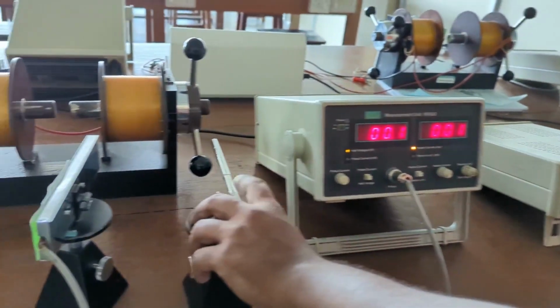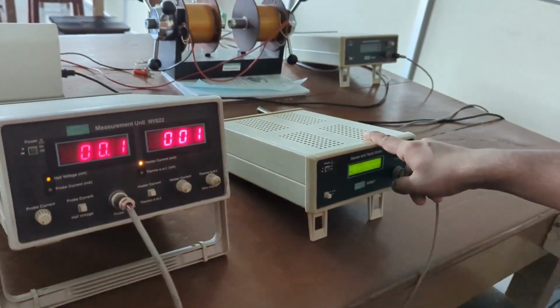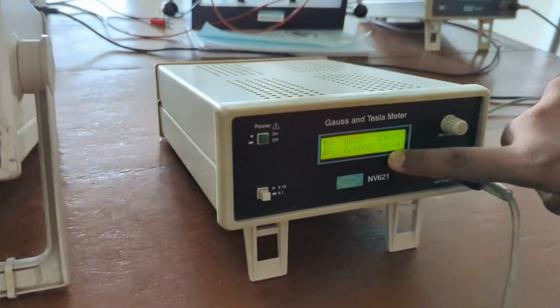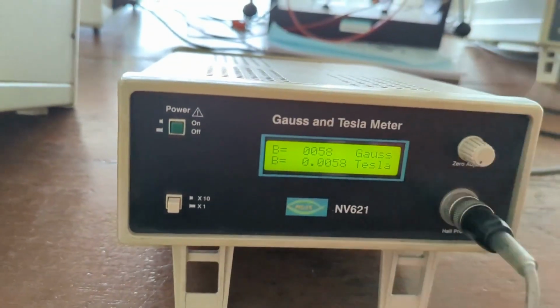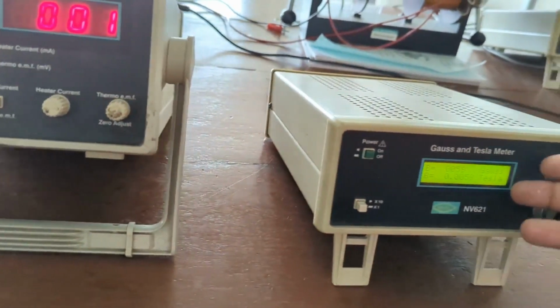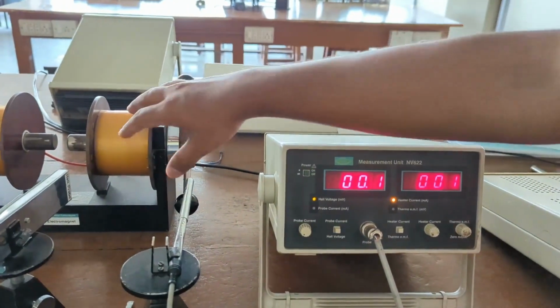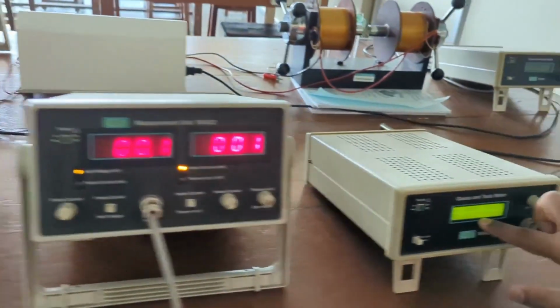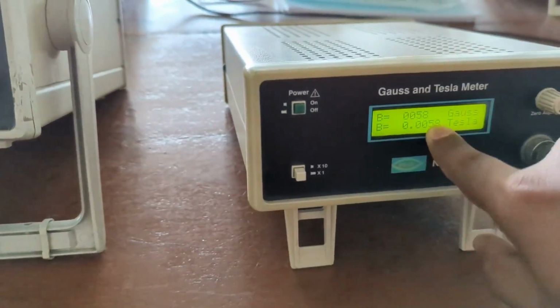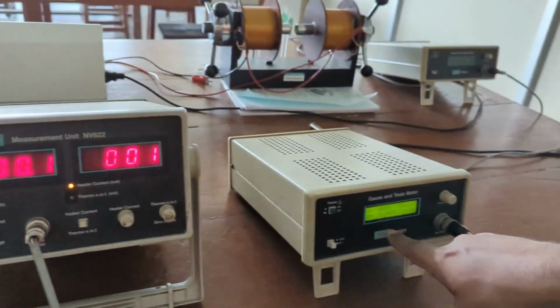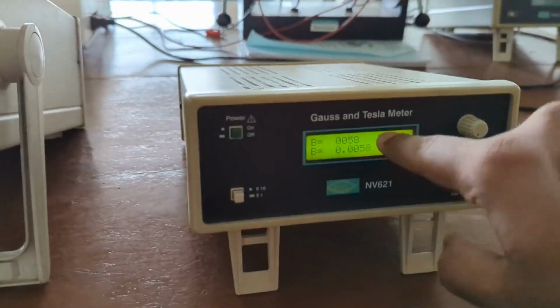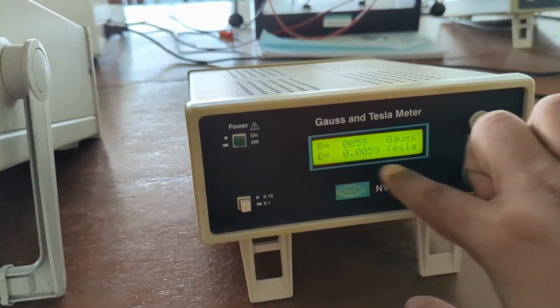So as I said, this probe is connected to this. We use it to measure magnetic field. As you can see in this meter, it's measuring magnetic field in Tesla. Right now there is no magnetic field because I have not kept it in any influence. There might be some residual magnetic field due to this electromagnet. That's why it's showing some very slight magnetic field. Okay. And for this experiment, we are going to measure magnetic field in Tesla. Right, you can see that it's in Gauss and Tesla. We are going to use the Tesla one.